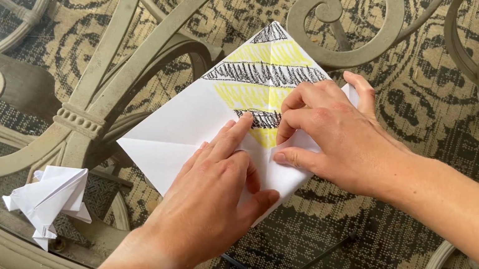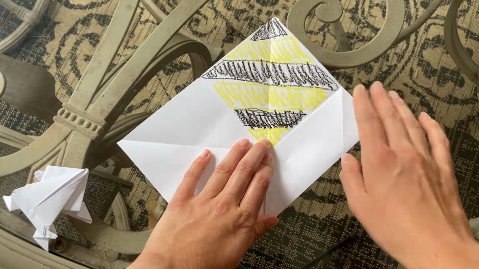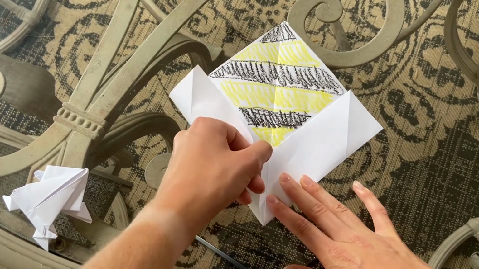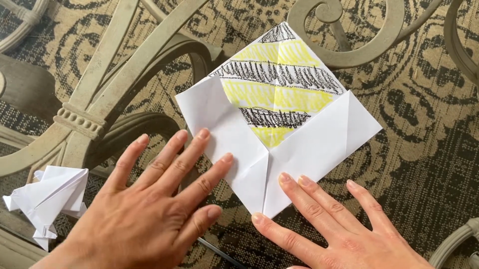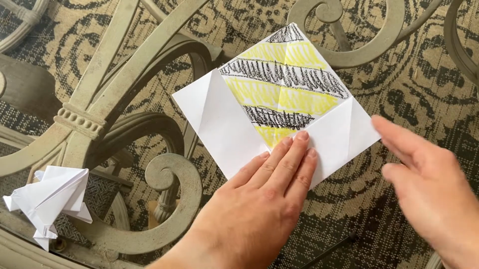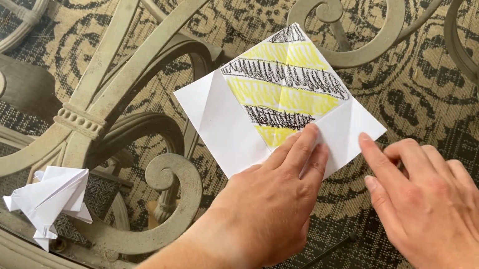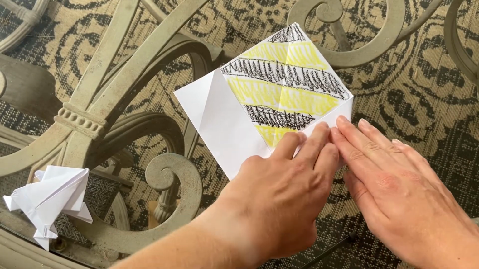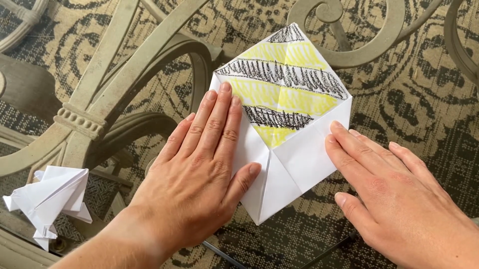and fold this in like this. And then we're going to do the same thing for the other side. So now we're going to fold his wing in just a little bit. See this extra triangle we have here? We're gonna fold that in just like that. And again on the other side.